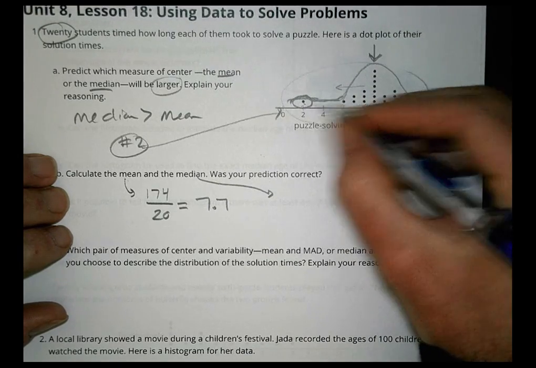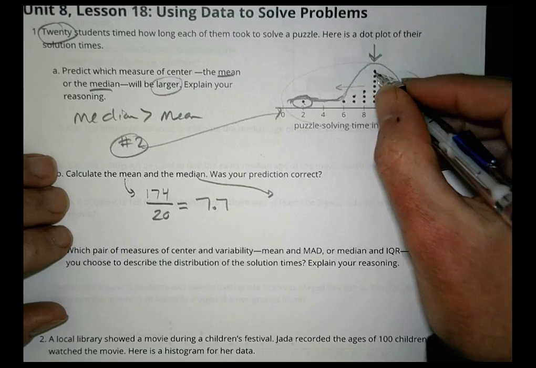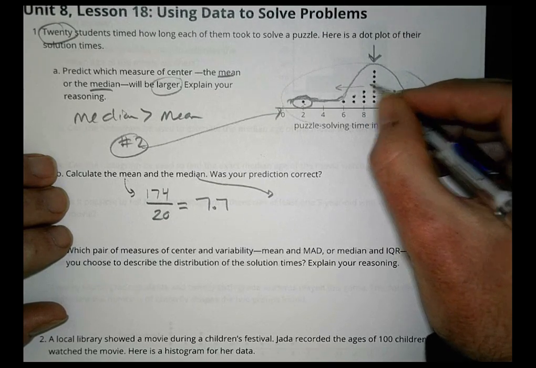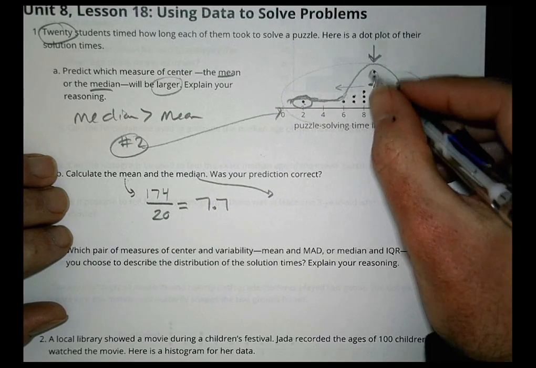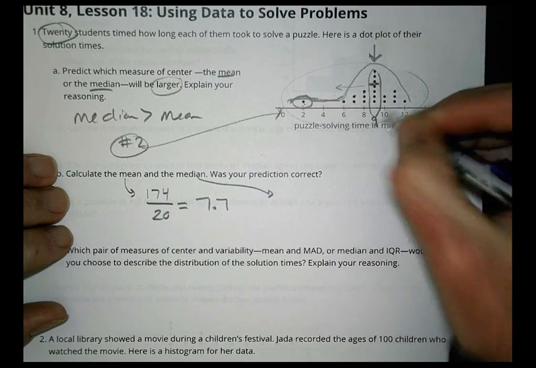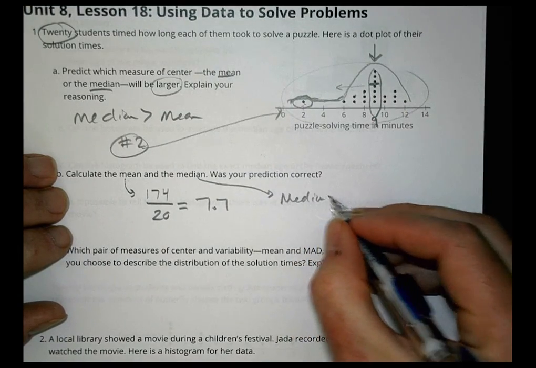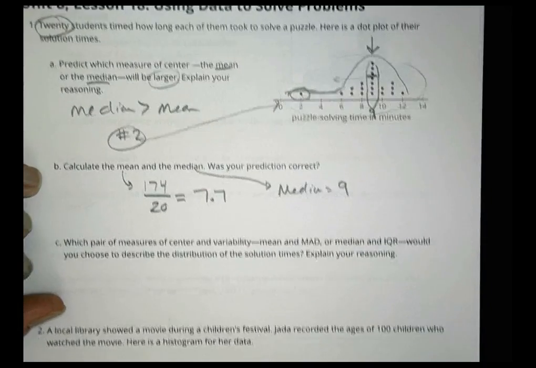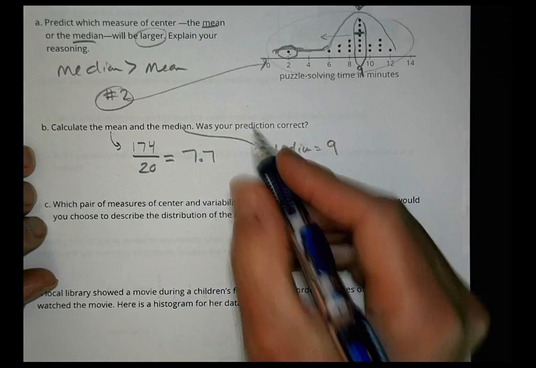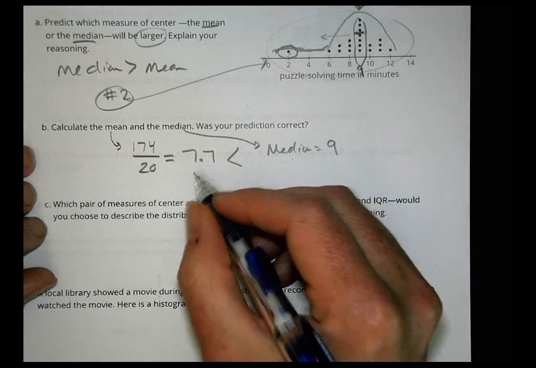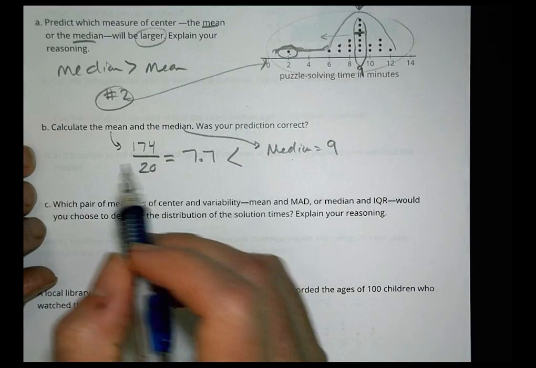We can count either way: 1, 2, 3, 4, 5, 6, 7, 8, 9, 10, 11. The median is right between those, which are both in the same place, which is the value of 9. So the median is equal to 9. So, was my prediction correct? Yes, the median is bigger than the mean. Granted, I wrote it backwards this way, but it's the same thing.